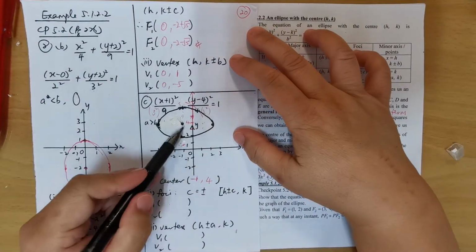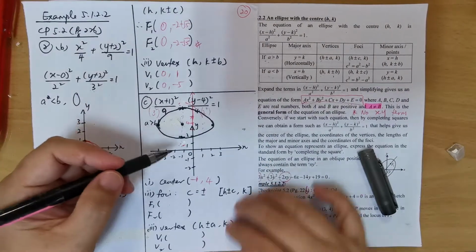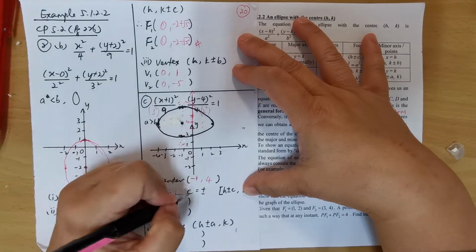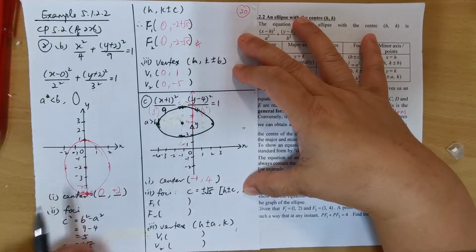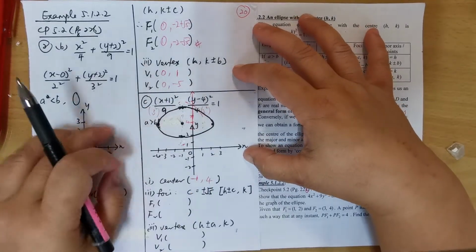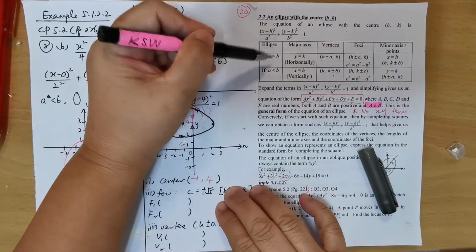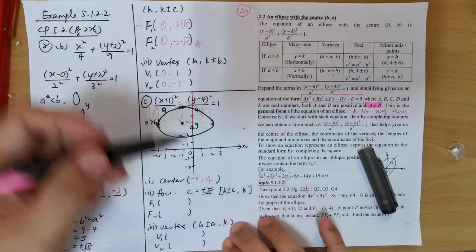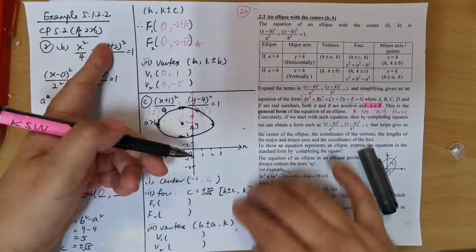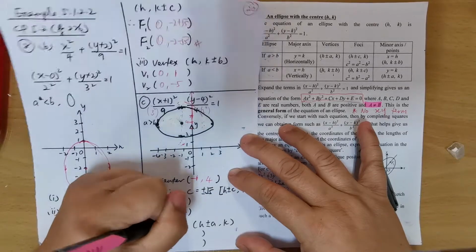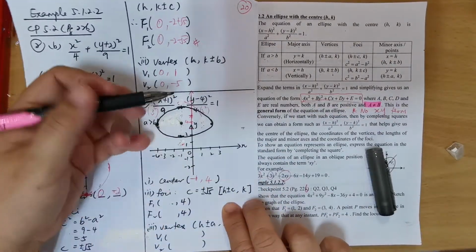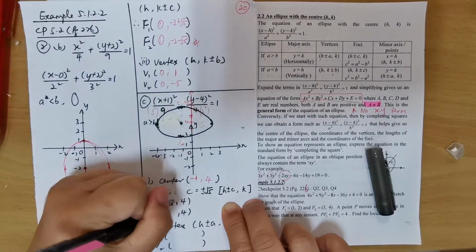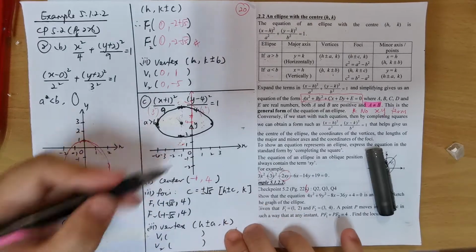So the center will be negative 1, 4. For the foci also the same: A squared minus B squared, so 9 minus 4 is 5. Also C is plus or minus square root 5. Because it is horizontal, A is bigger, so for the foci we follow this formula: (H plus or minus C, K). The y coordinate remains the same, K is 4. Only the x changes. H is negative 1, so negative 1 plus square root 5 and negative 1 minus square root 5, and 4. These are the foci.